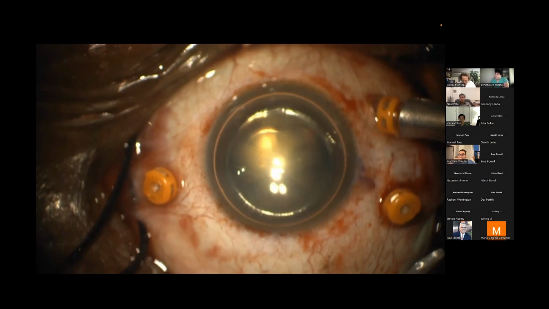I can remember I had one case with Dr. Barash, and I can think of only one reason to take out the lens at this point and do it the way Matt said.